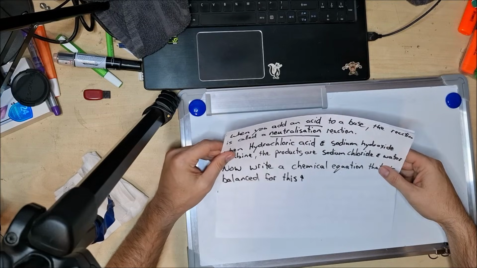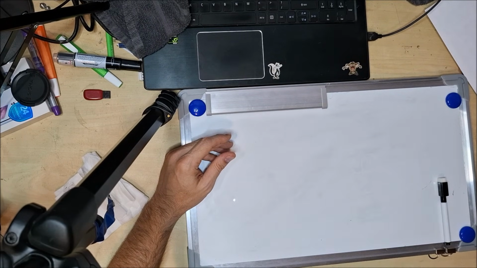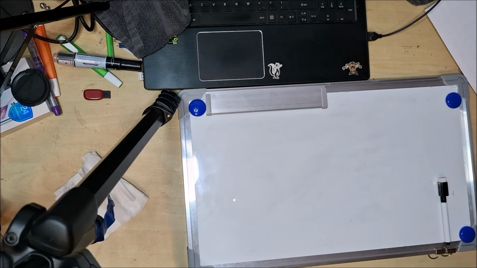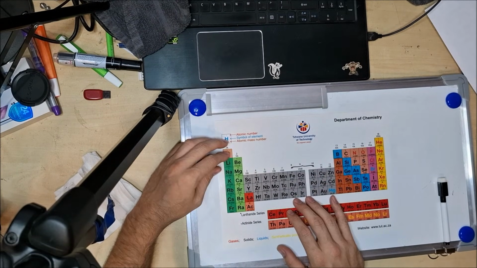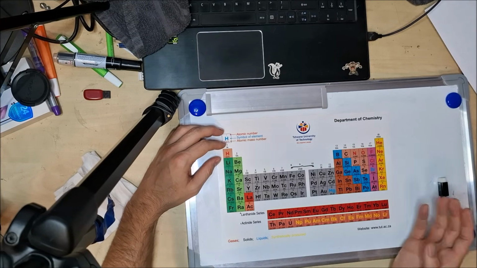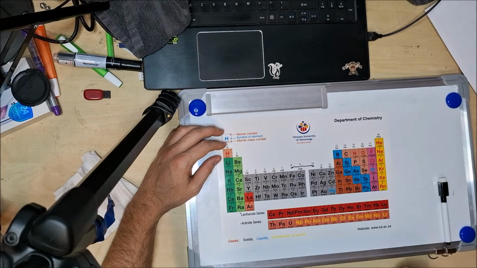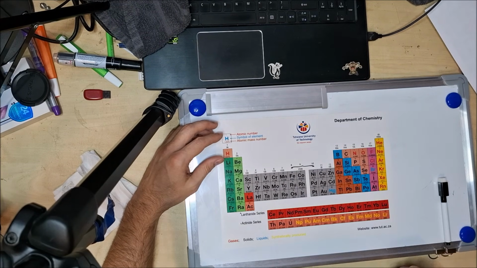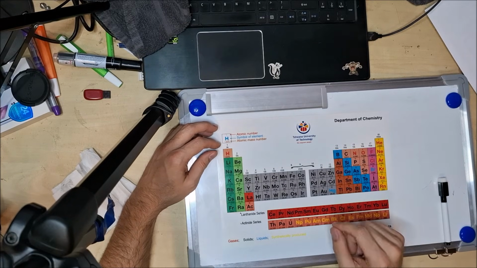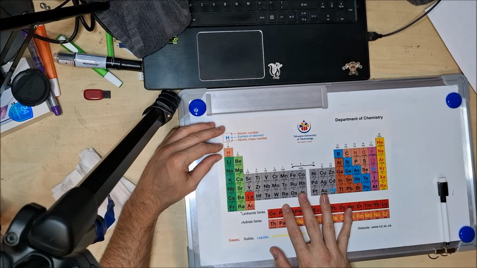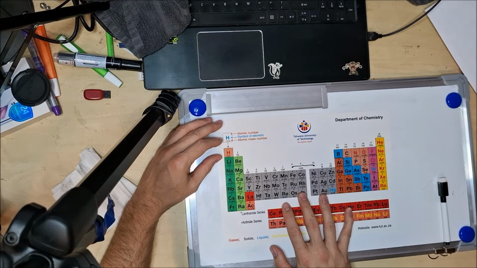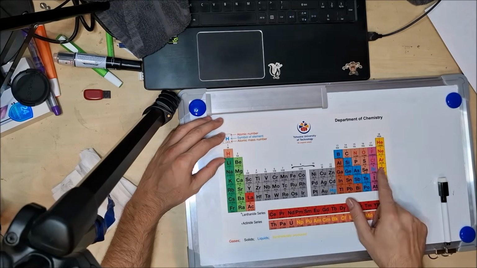But first, it is very, very important, guys, that you really know how to look at your periodic table. You need to understand the differences between acids and bases. You need to understand which are metals and non-metals, and definitely you need to learn the common names of the elements. If you don't know them, you are definitely going to struggle further on with chemistry. So please go and study your chemicals.